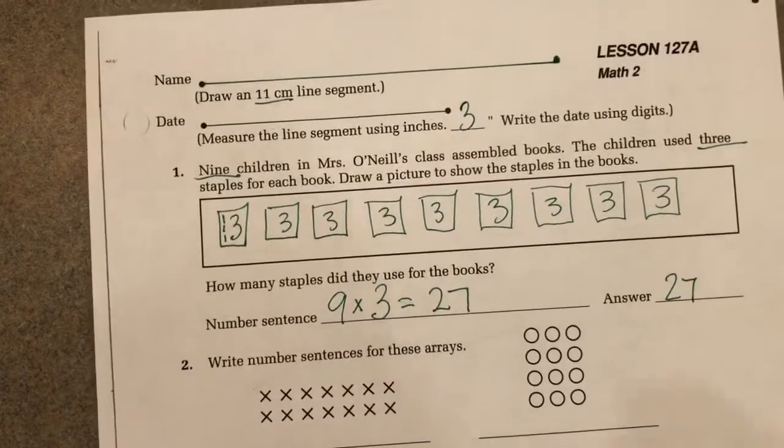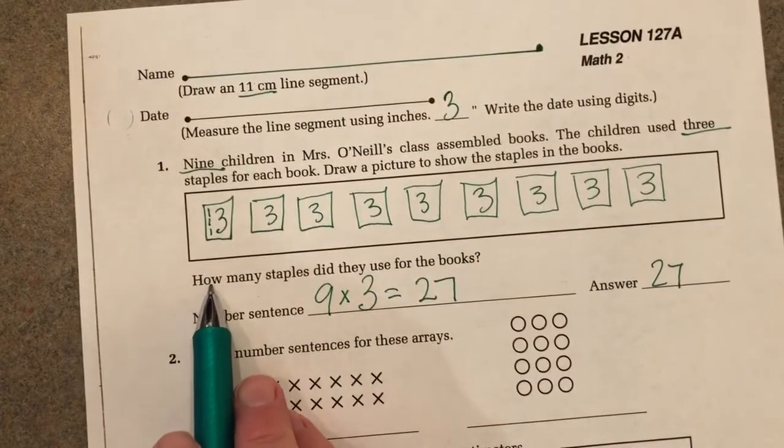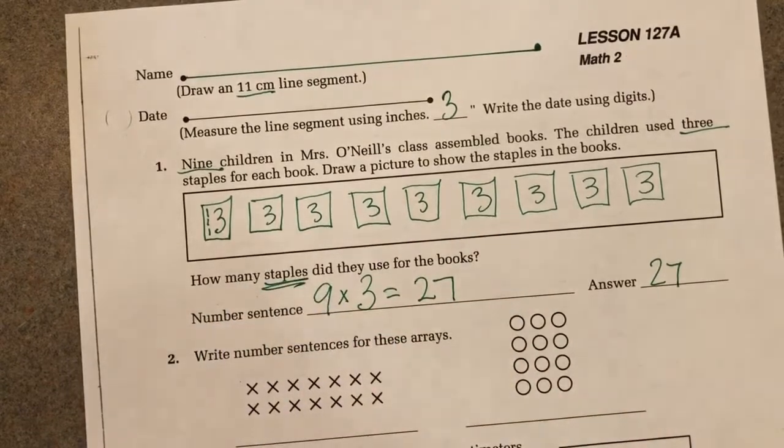What were we counting again? Go back to the question. How many staples?